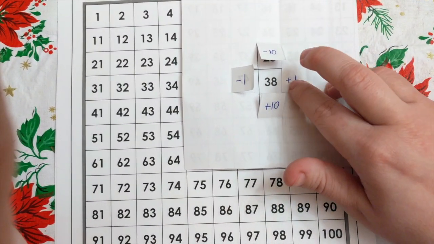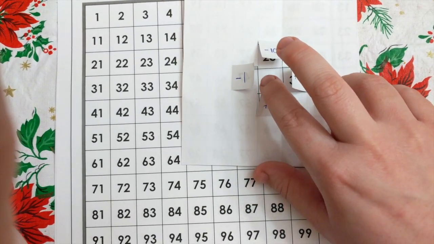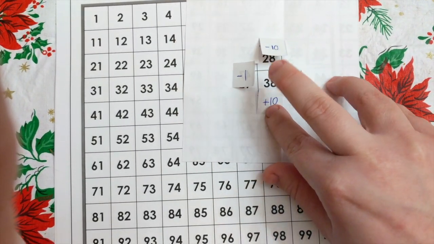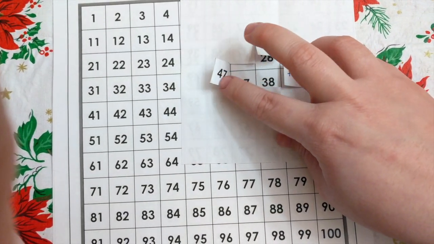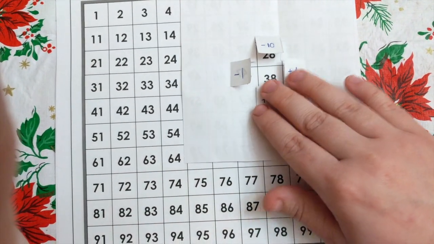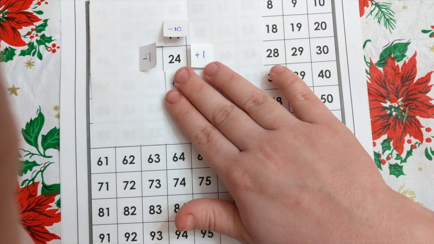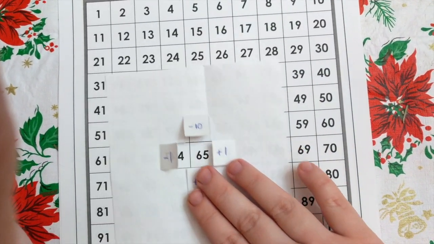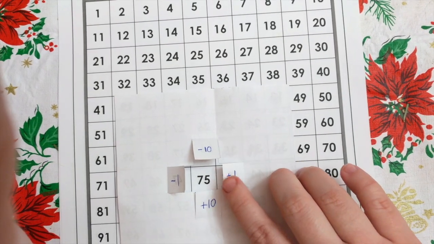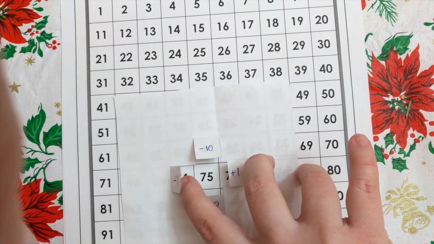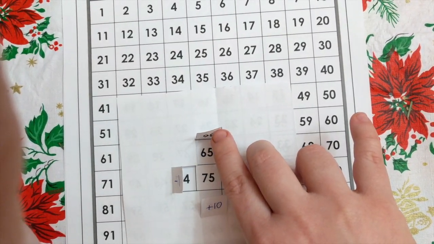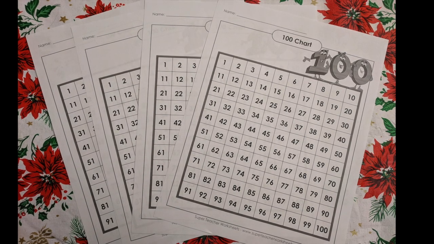Here we have the number 38, and if we add 1 we have 39. If we add 10 we have 48. And then if we subtract 10, we have 28, and if we subtract 1, we have 37. Now if we move over to the 75 and add 1, we get 76. Add 10, we get 85, minus 1, 74, and minus 10, 65.